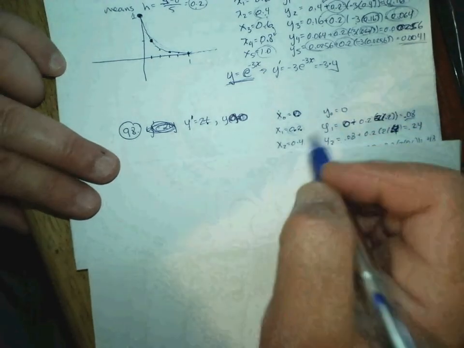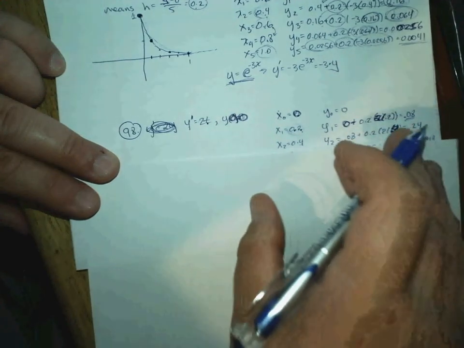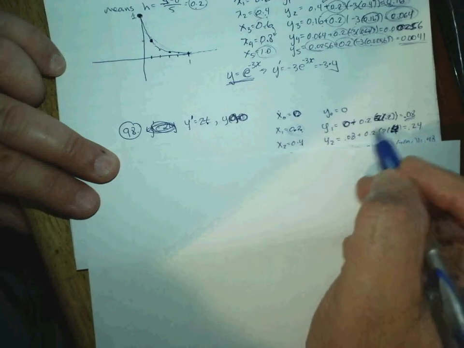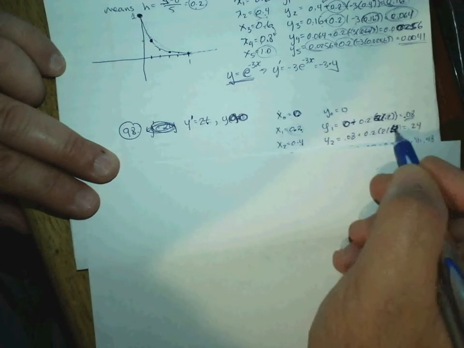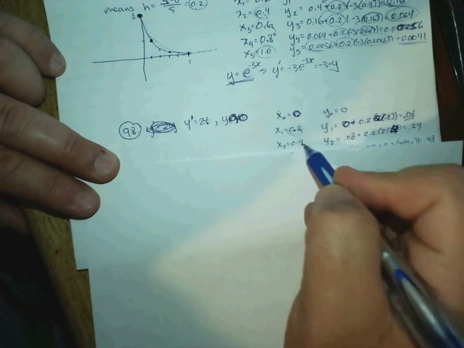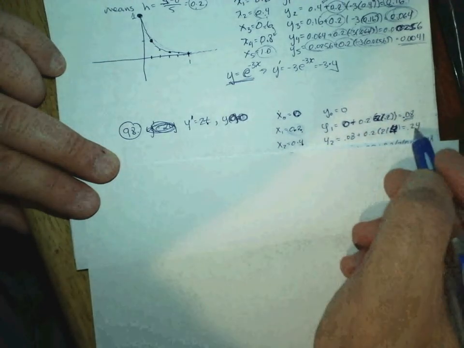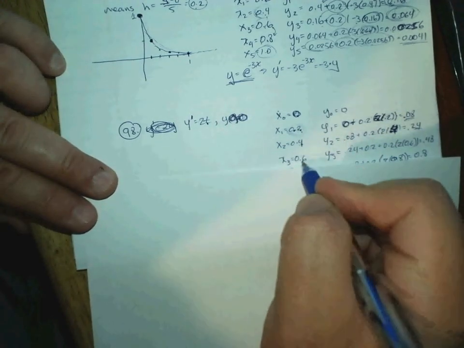So we get 0.08. The next iteration, we add 0.2 to the 0.2 to get 0.4. The next y, we take the previous y plus the step size times 2 times the previous x value, or the x value of this thing. Okay? So now we get 0.24.